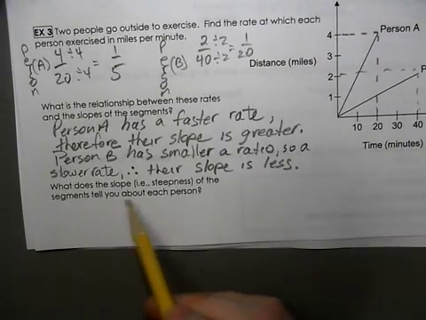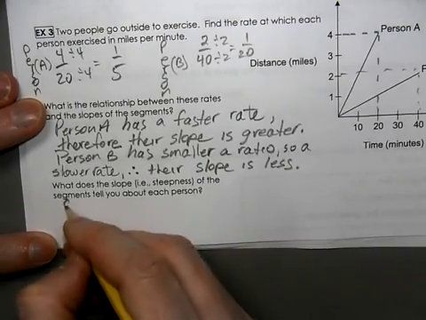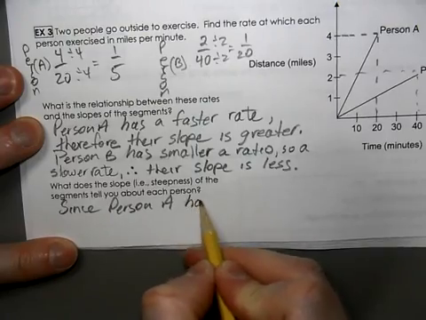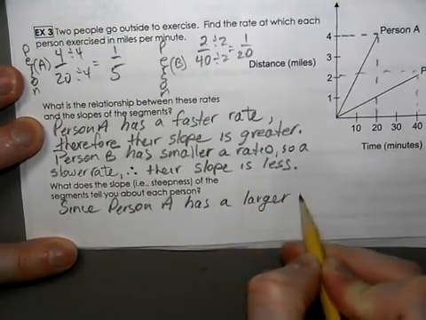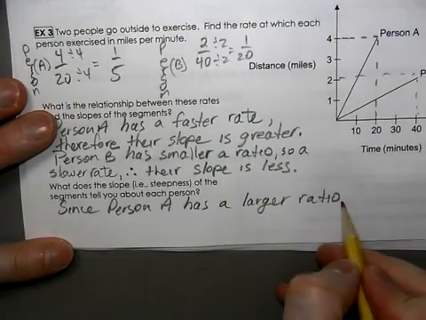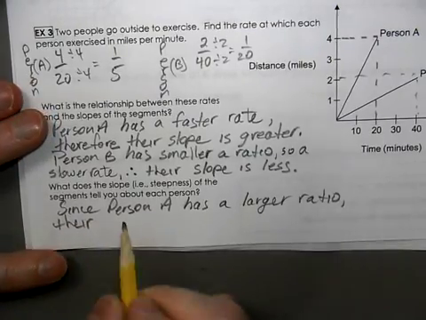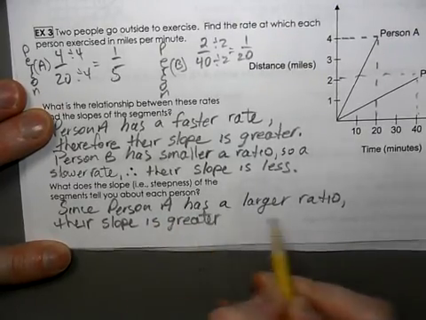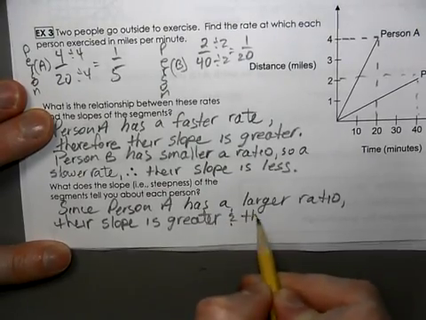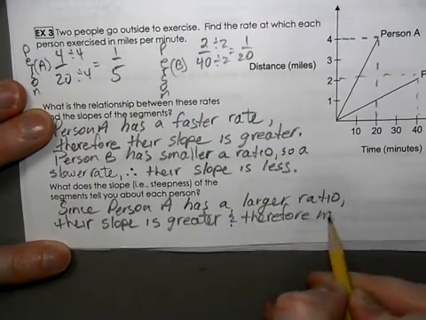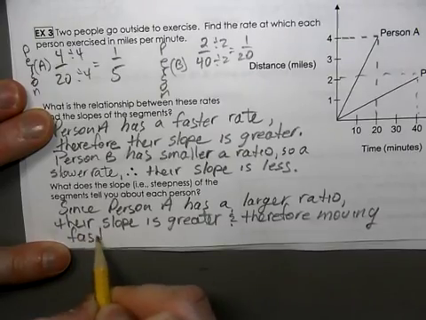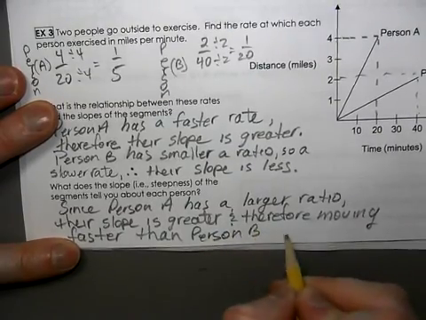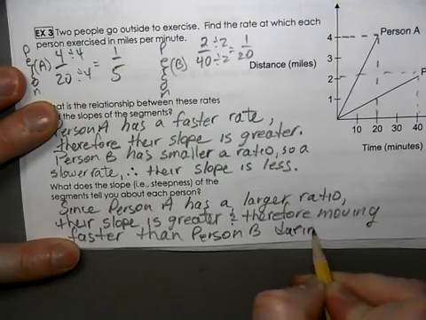What does the slope of the segments tell you about each person? Well, we know that since person A has a larger ratio, their slope is greater. And therefore, moving faster than person B during exercise.